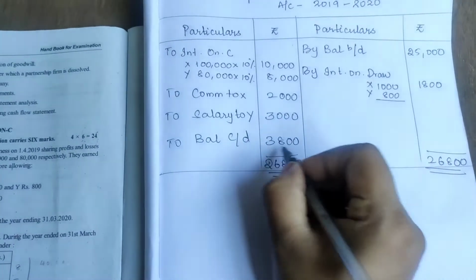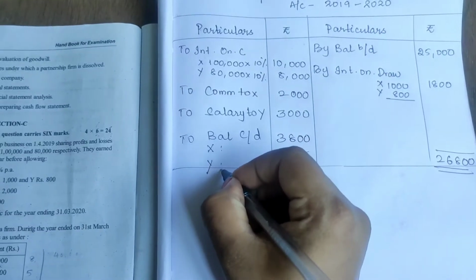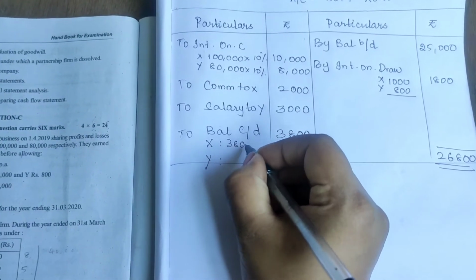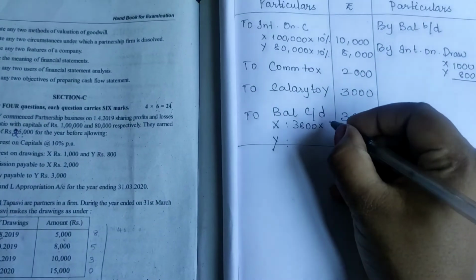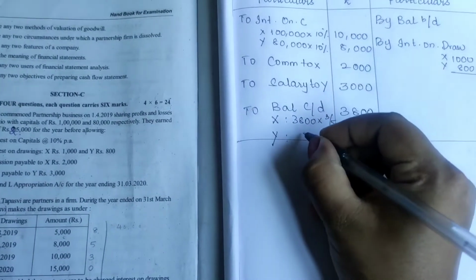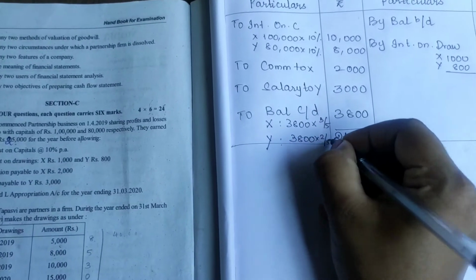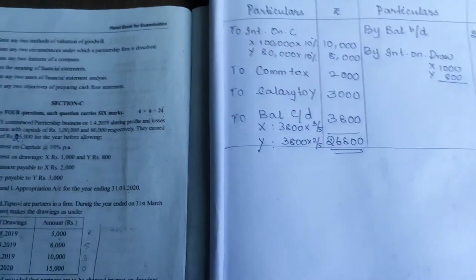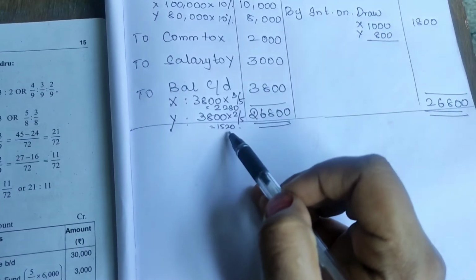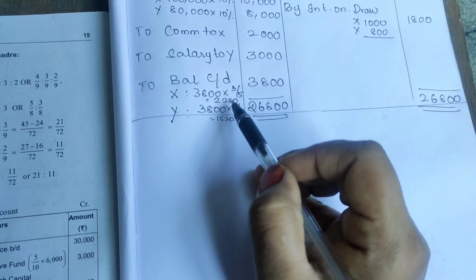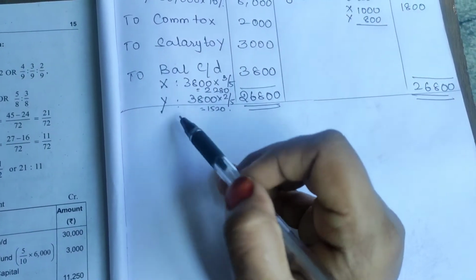This 3,800 we have to divide and give to X and Y in their ratio. 3,800 in the ratio 3:2, which is 3 by 5 and 2 by 5. So the answers are 2,280 and 1,520, which is the profit to be divided and given to the respective partners.